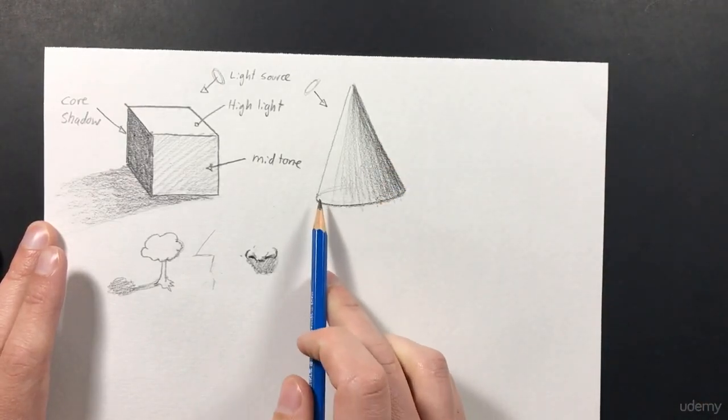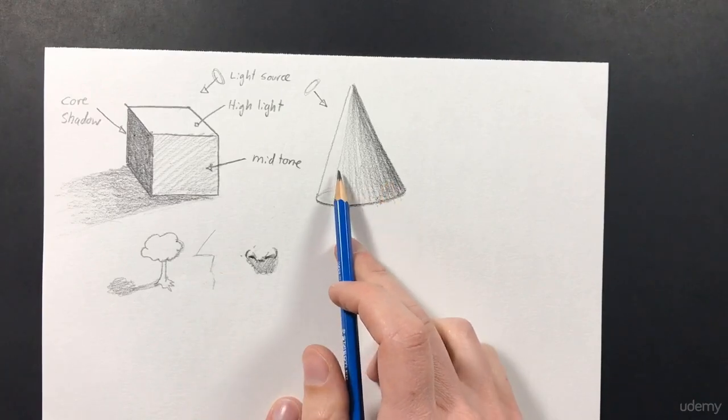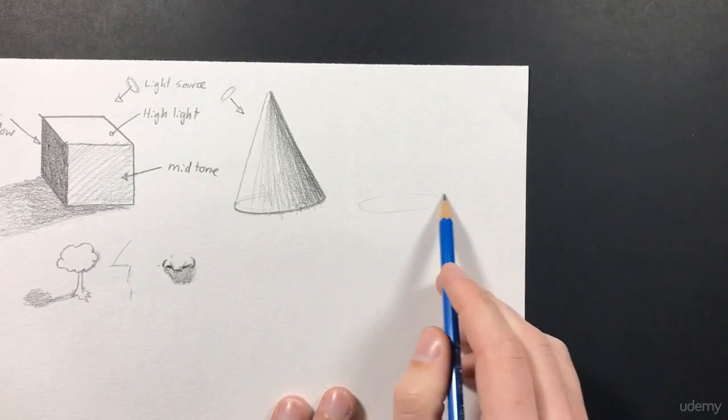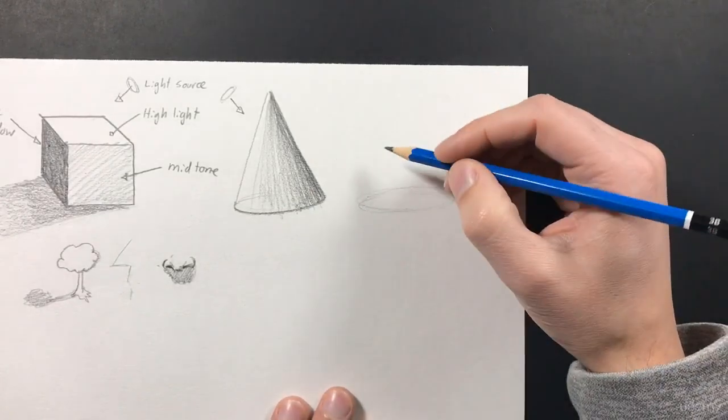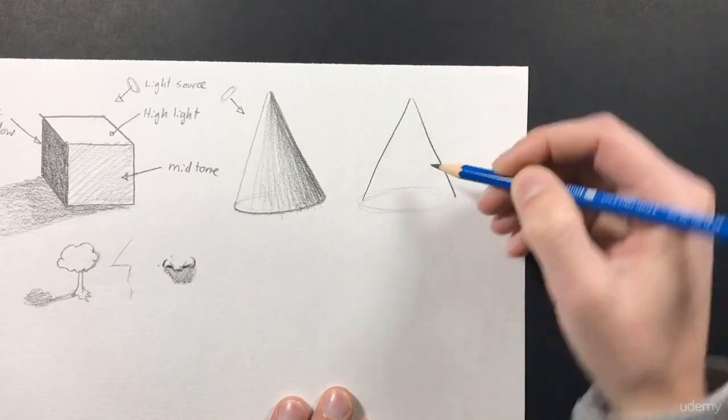But that's basically how you light a rounded object. You want to really have soft gradients from one tone to another. Now let's try another example with the cone, because this is also another interesting thing to look at. So let's draw another one right here.